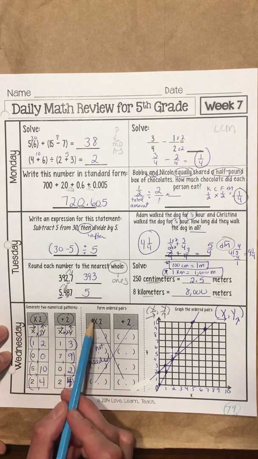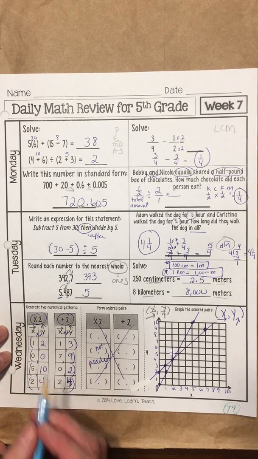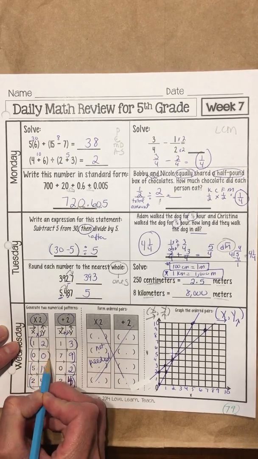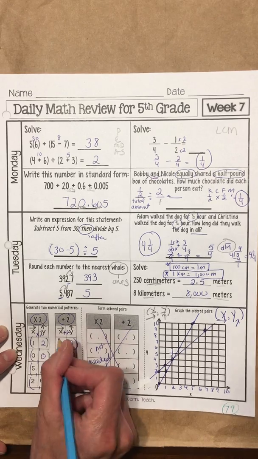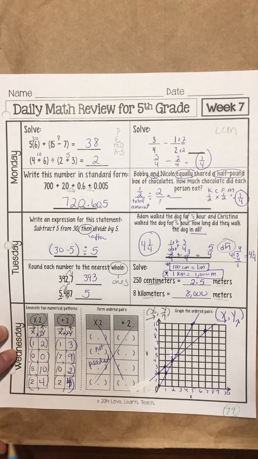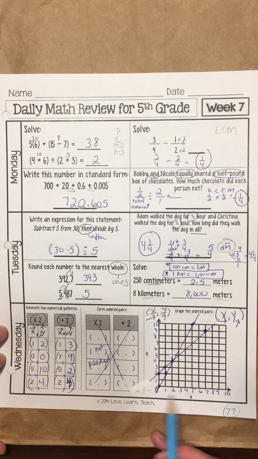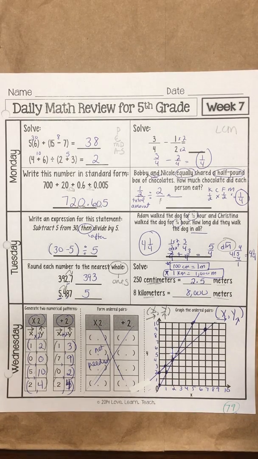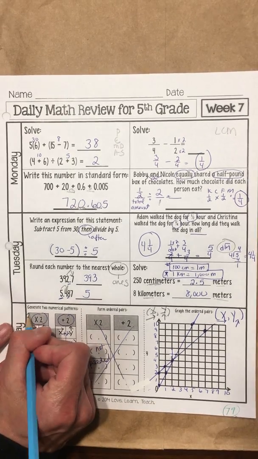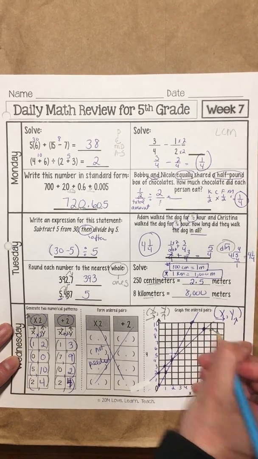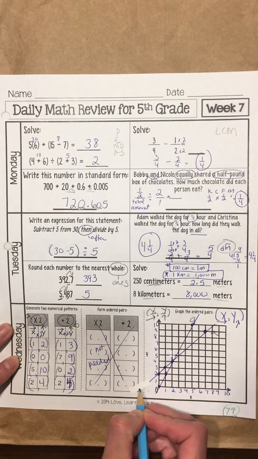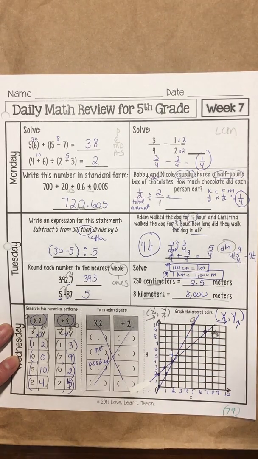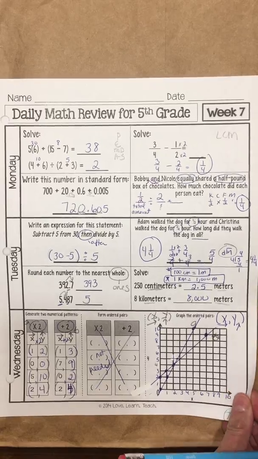I don't think this box is necessary as long as you just put parentheses around your ordered pairs here. So parentheses and a comma. And this is how we graph them. Okay, if this is line A, then this one is line A. This one's line B, then this line, oh, this was A. This one is line B, I believe. Okay. All right, and then we go to our back page.